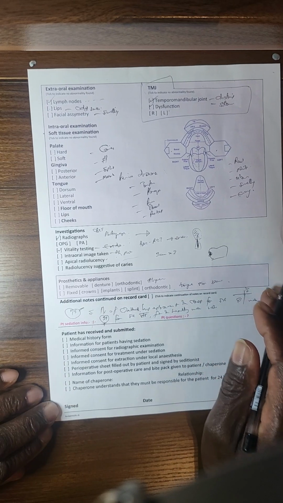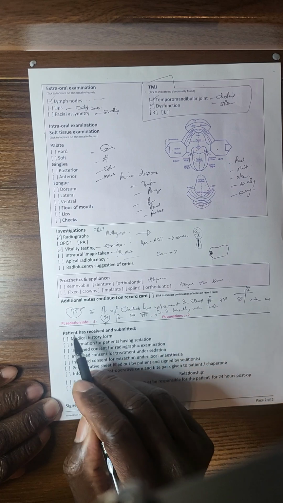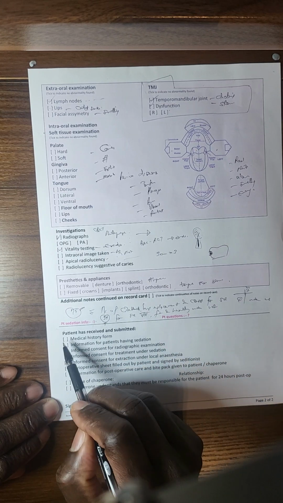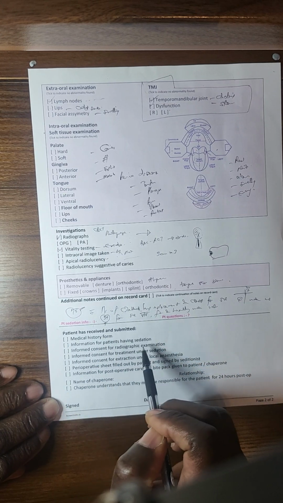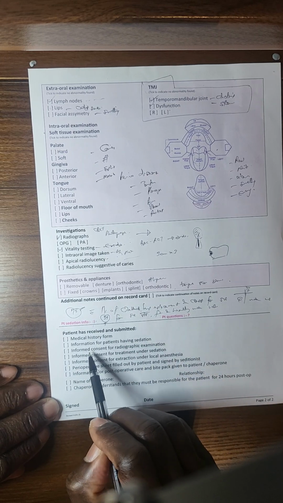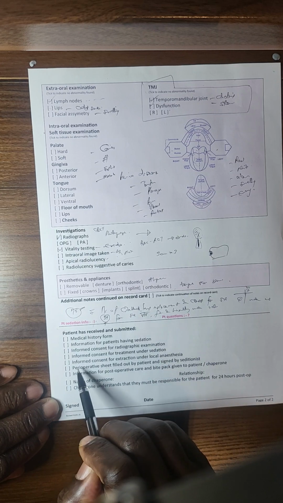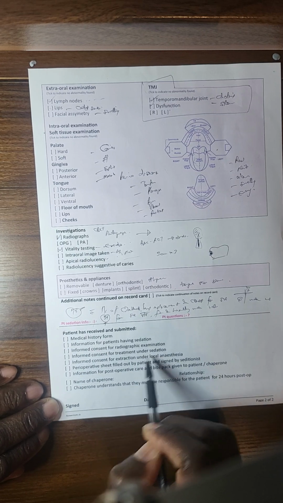Okay, once all that is done, we should go through our checklist to make sure that we saw the medical history form, we gave them all the information for sedation, consent for radiographs, and consent for treatment, for sedation, and for the procedure itself under local anesthetic.